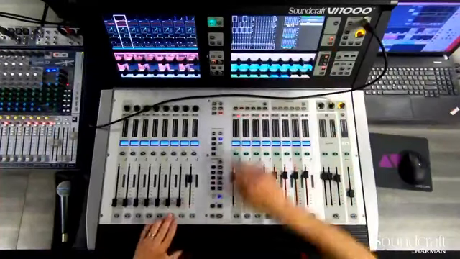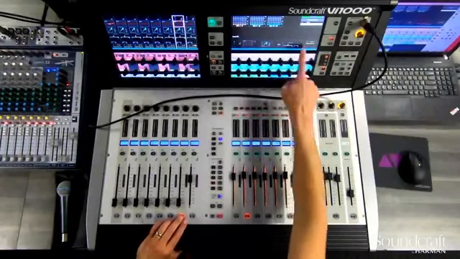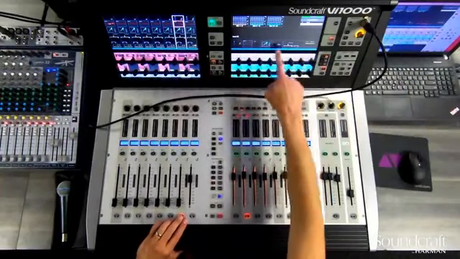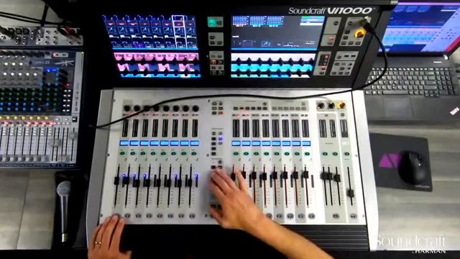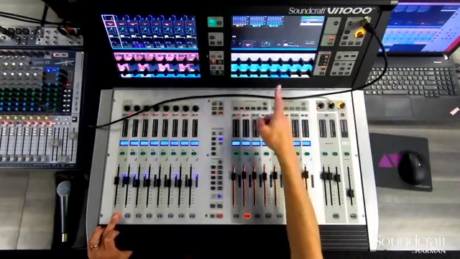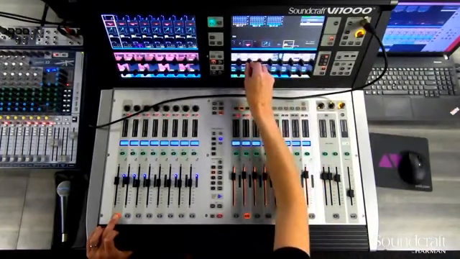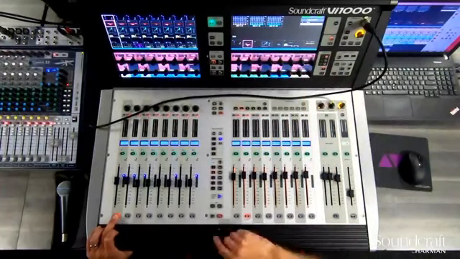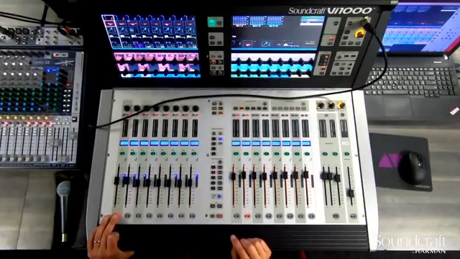You'll notice whenever I push a button on the console, it gives me this overview of that specific channel, right? So for instance, I can hold my kick channel. It brings up the overview, and that allows me now to manipulate the EQ. If I let it go, it'll be gone again. So it's like a quick view, if you want to call it that.